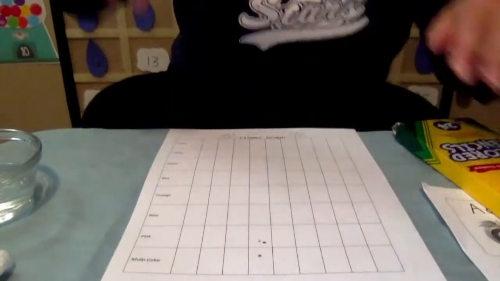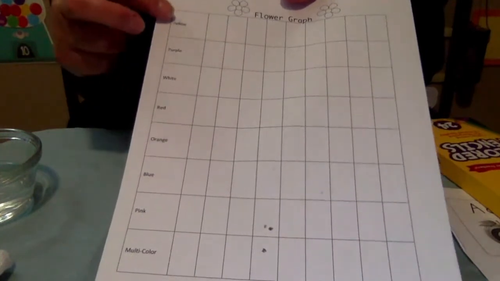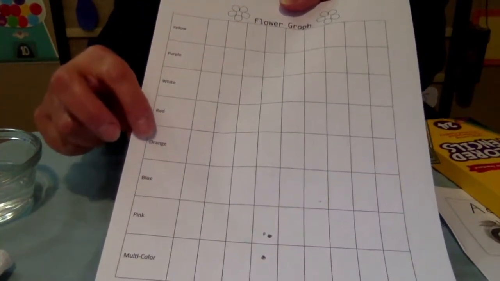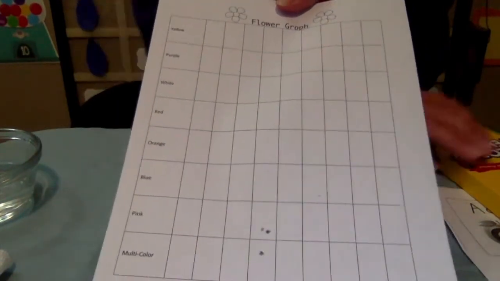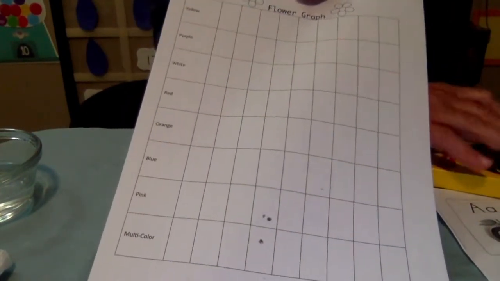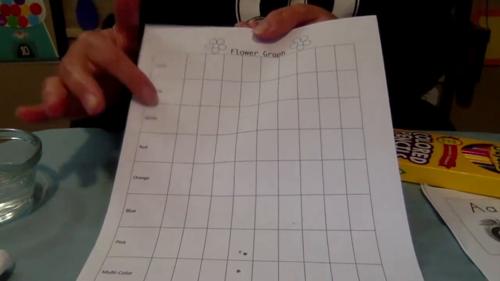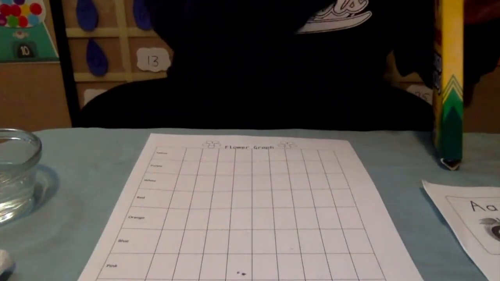So for the directions for today, I'm going to turn this down a little bit. What I want you to do is, on here, I have different colors. Up here I have yellow, purple, white, red, orange, blue, pink, multicolor. I want you to start by taking some crayons or markers or something like that, and I want you to color these boxes whatever color they say. So I'm going to start by doing that myself.